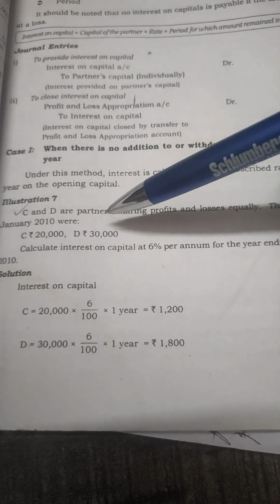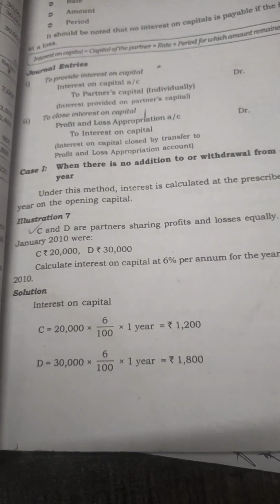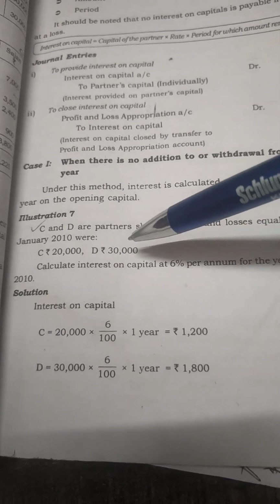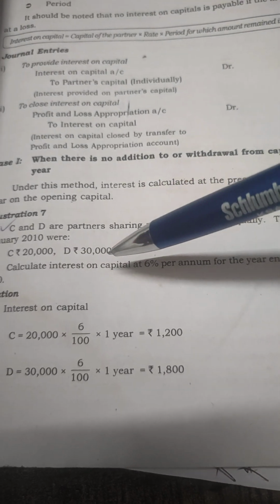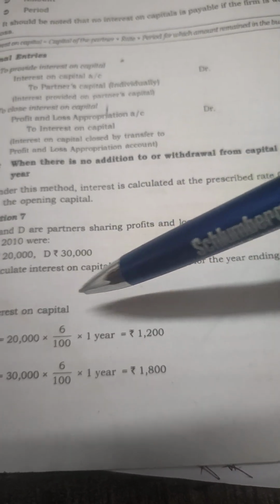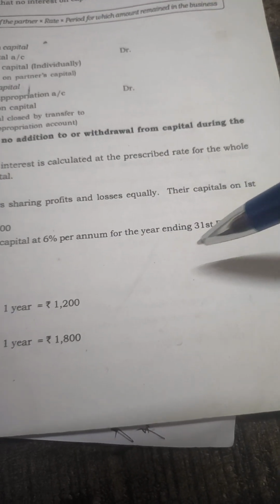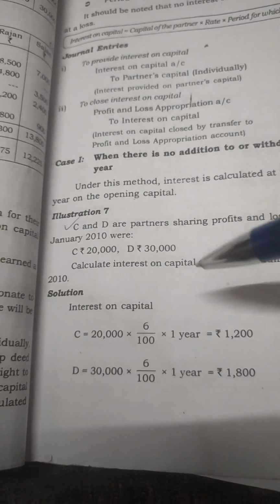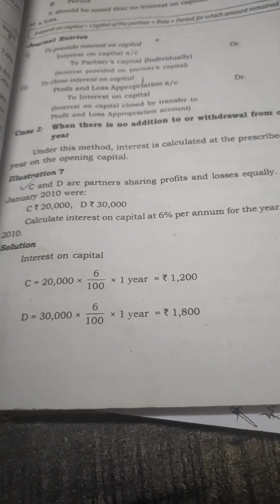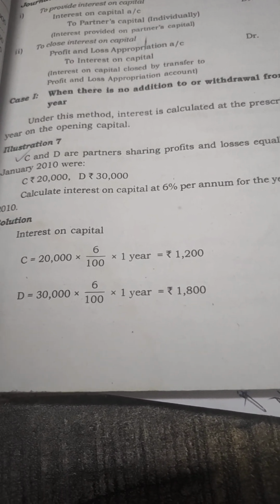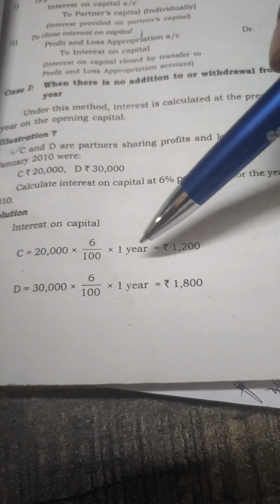There are C and D partners sharing profits and losses equally. The capital on 1st January 2010 is given as C's capital 20,000 and D's capital 30,000. Then we have to calculate the interest on capital at 6% per annum for the year ending 31st December 2010. Here no addition is made, so the period for which the amount remained in the business will be taken as 1 year.